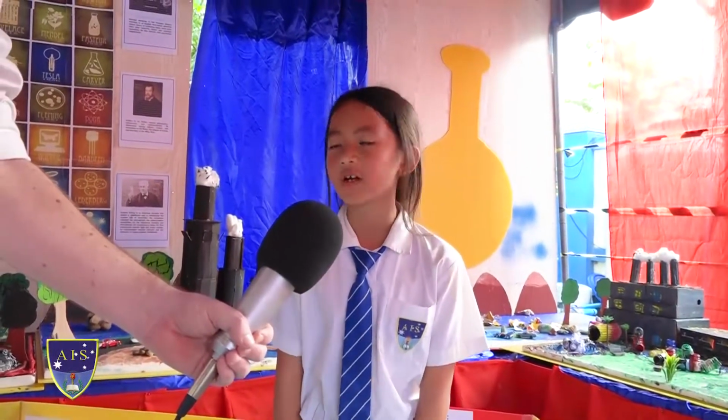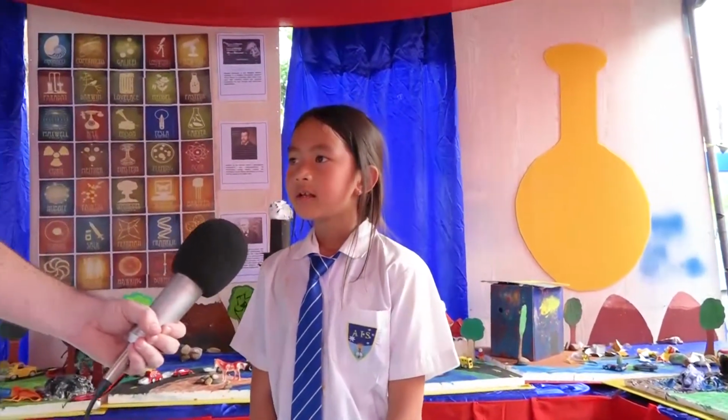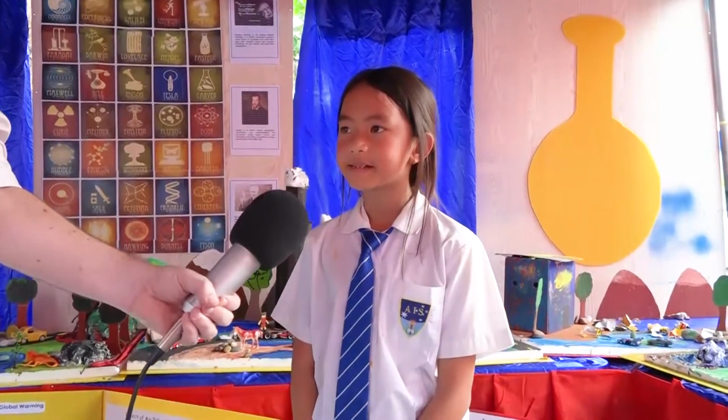What is air pollution? Air pollution refers to factory and car smoke, house smoke, and burning trash. Types of air pollution. The first one, primary pollutants.